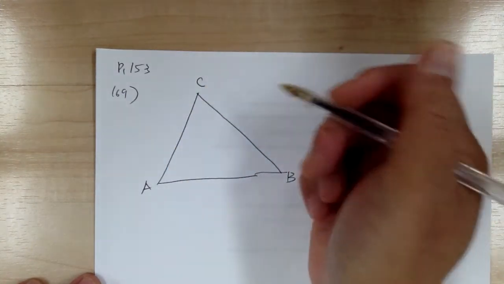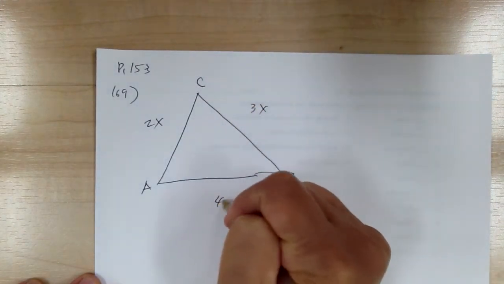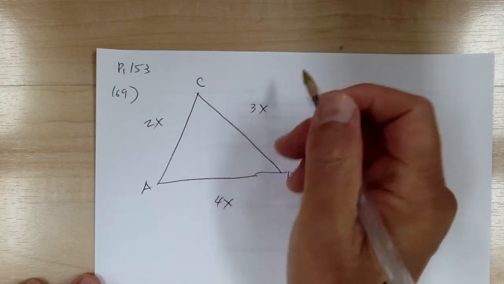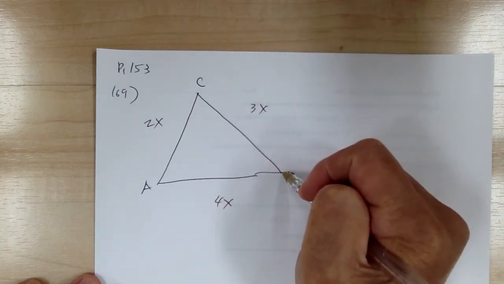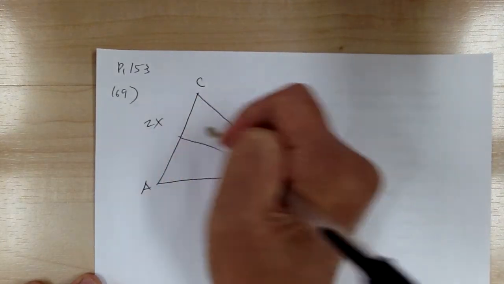So draw a big triangle BAC. It doesn't matter, so I'm just going to put 2x, 3x, 4x. Those are a ratio 2, 3, 4. And it says BD is an angle bisector drawn to the shorter side AC. So this is the shorter side, and the angle bisector is drawn to that side.